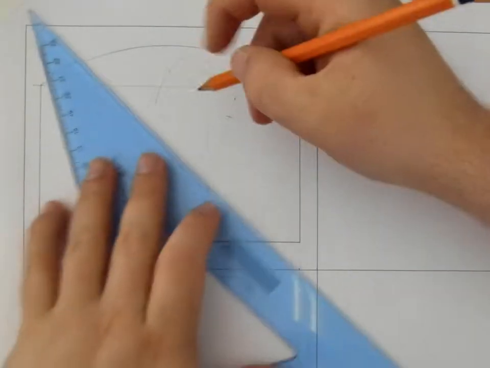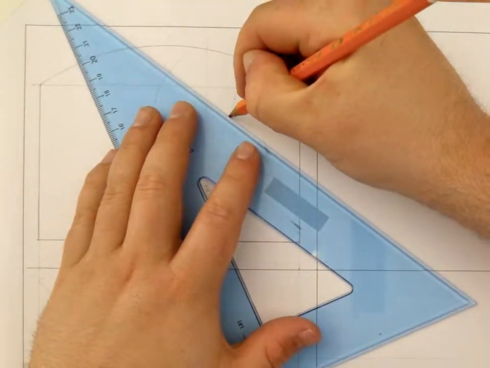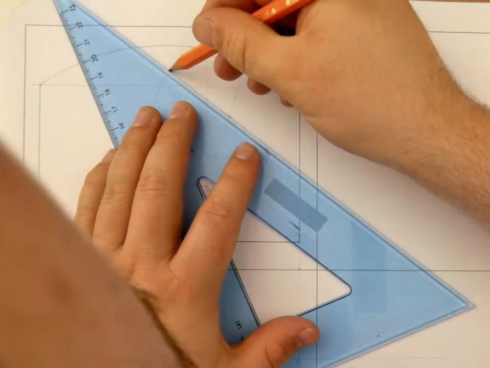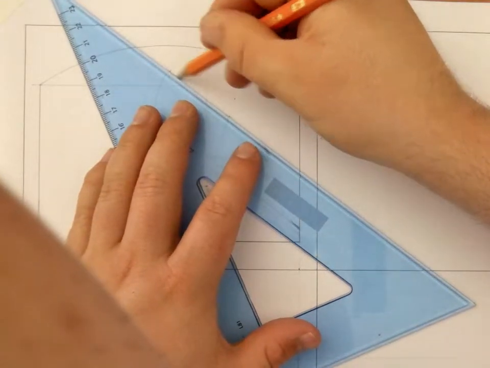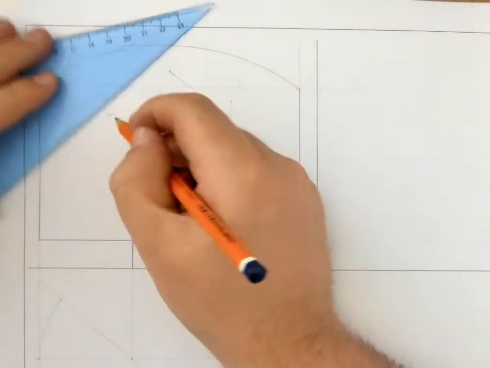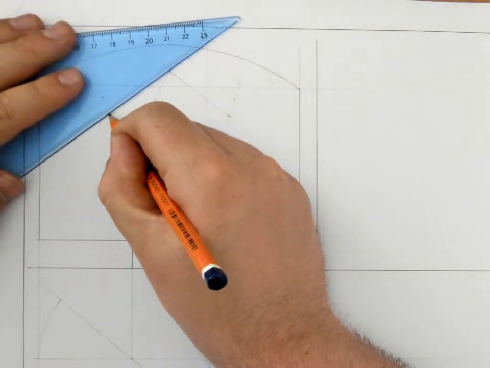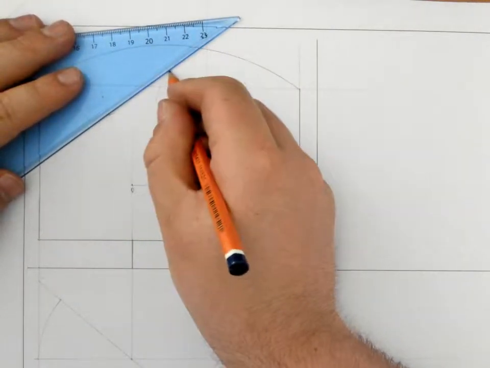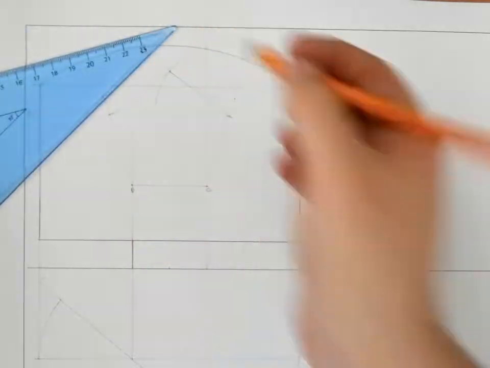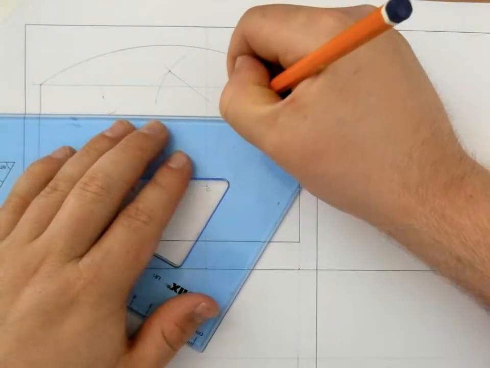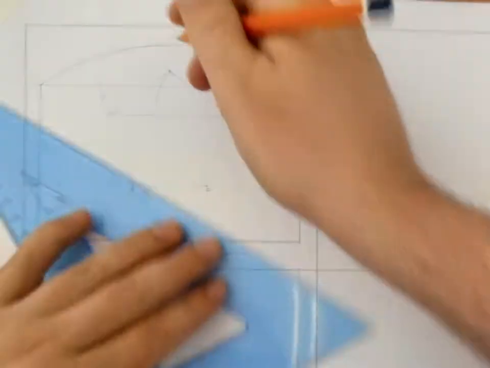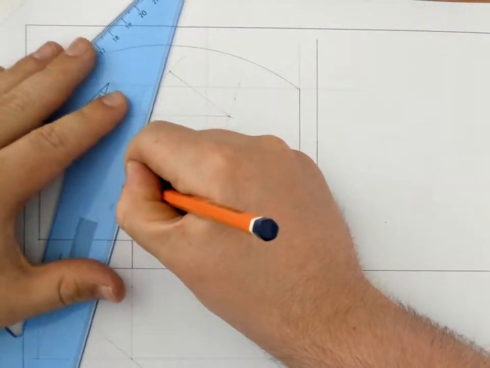Now, we can join these 2 points together, and these 2. Okay, so to do the star, join all the corners, and heavy in relevant lines.